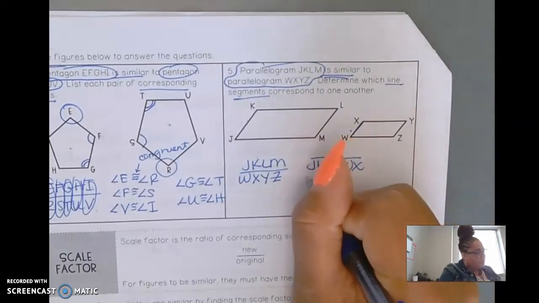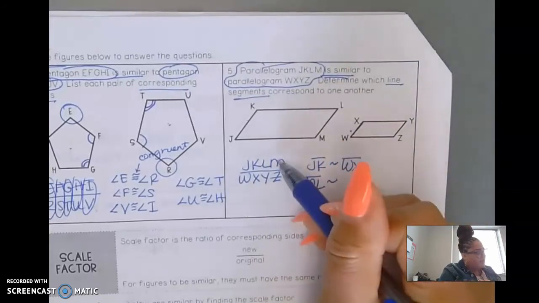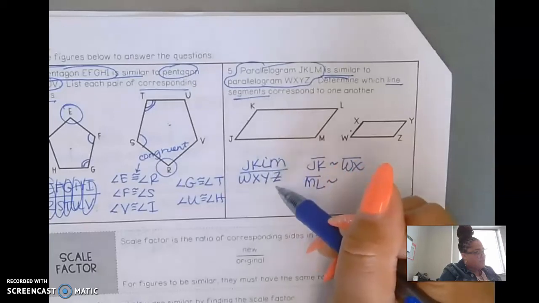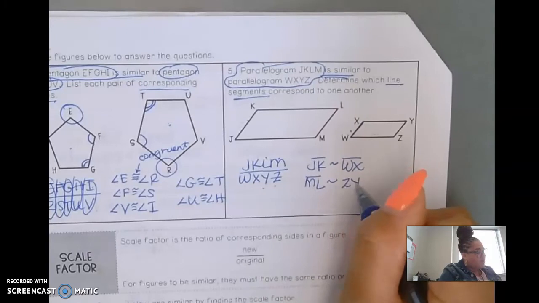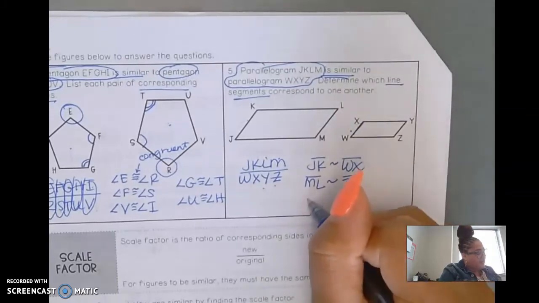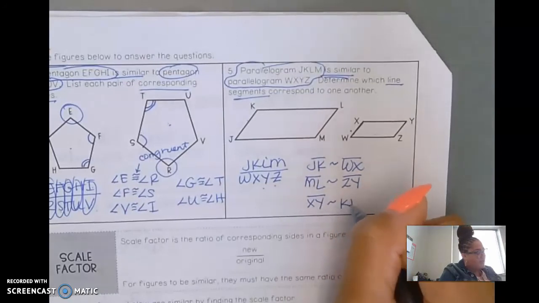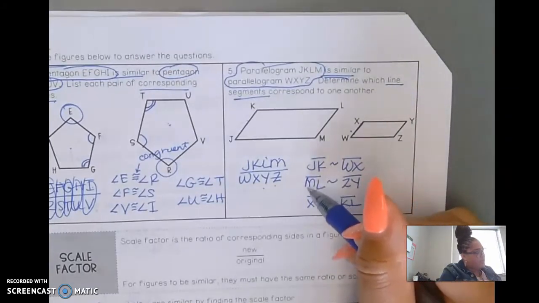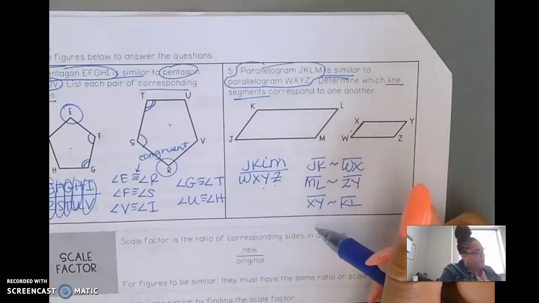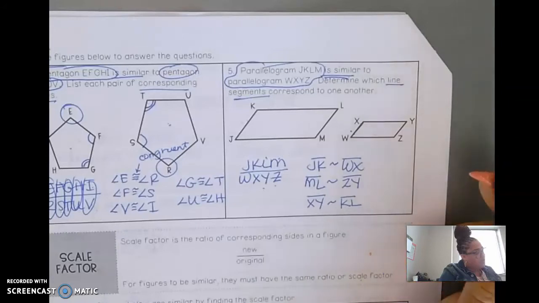So then I could switch it up. I could say ML. Since M is last and L is third place, then I need to do last and third place over here. So ML is similar to ZY. I could say XY segment is similar to KL. Did I do MJ?